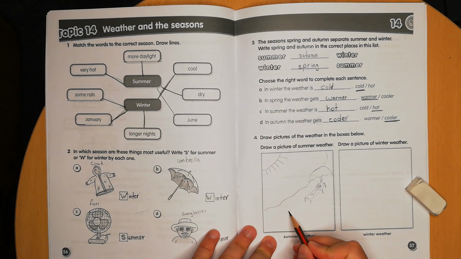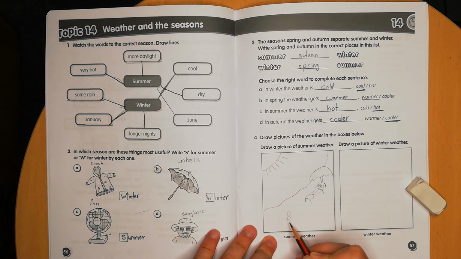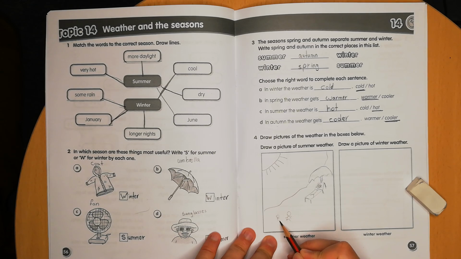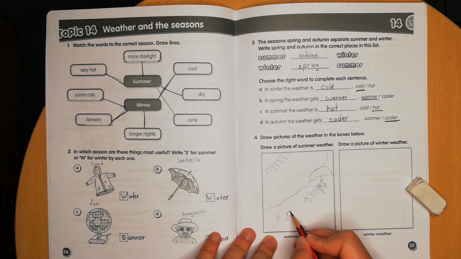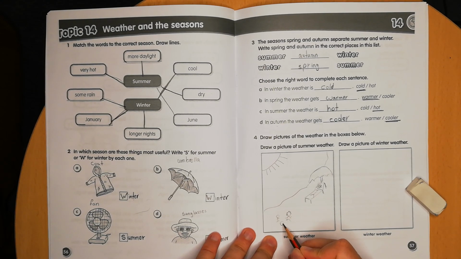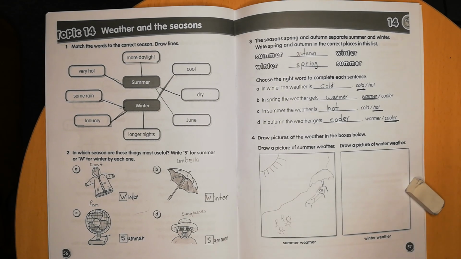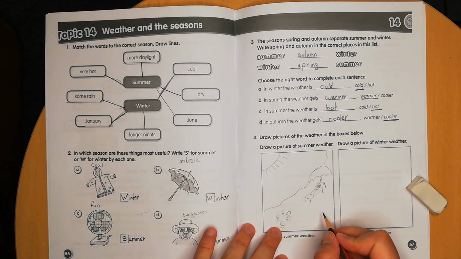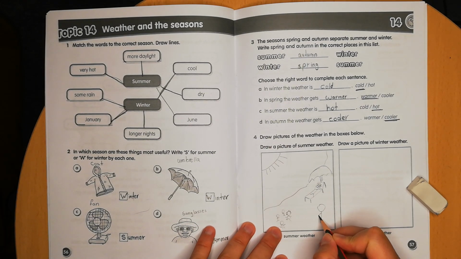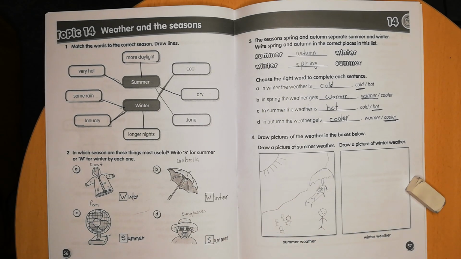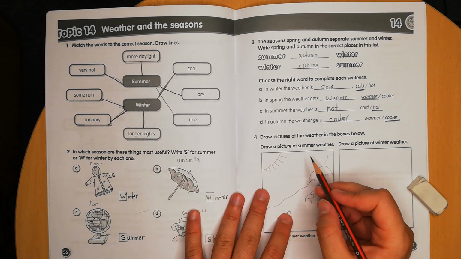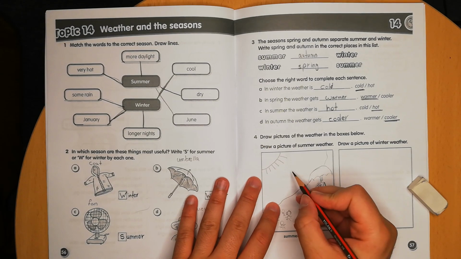Maybe there are children playing over here. They're playing in the sand, and there are people walking as well. Happy face. Maybe there's a boat or something inside.